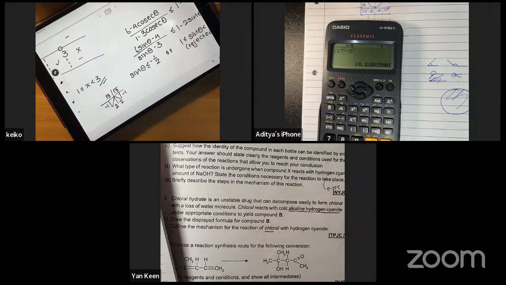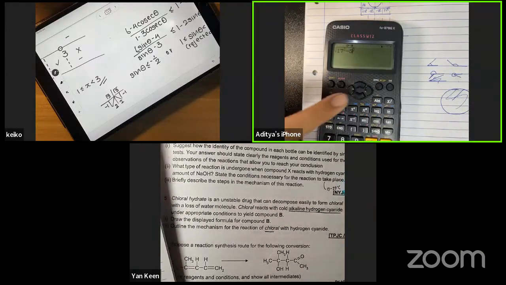Good. So Aditya, it's 15. It's not 5, it's 15. 15 over 17. Oh, my bad. Right.